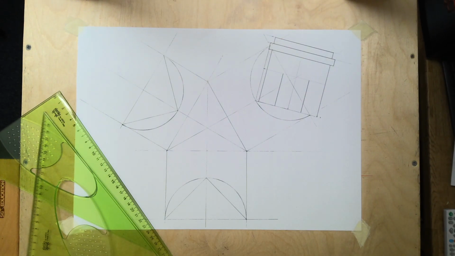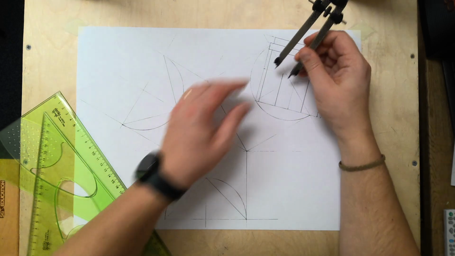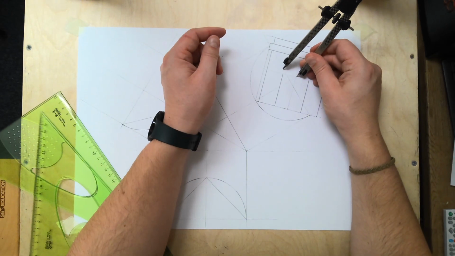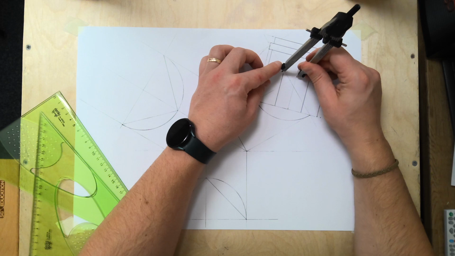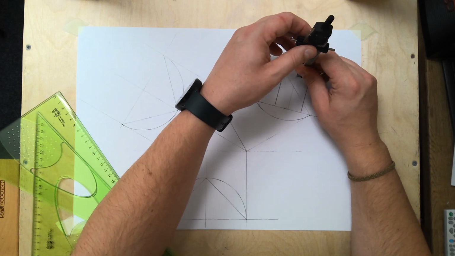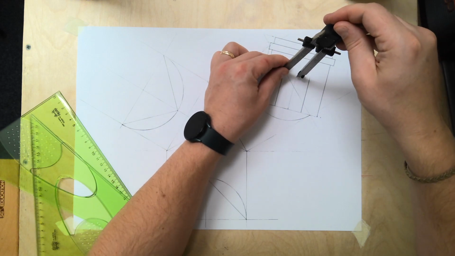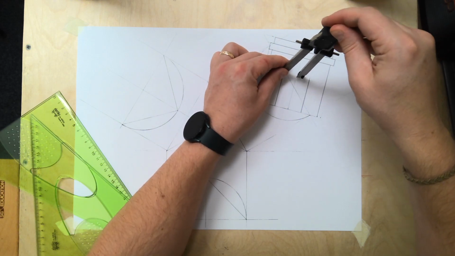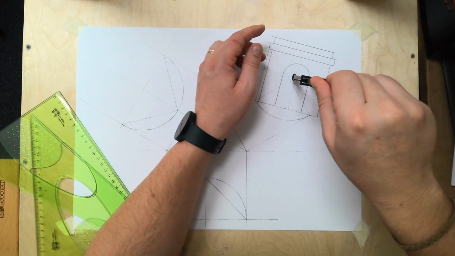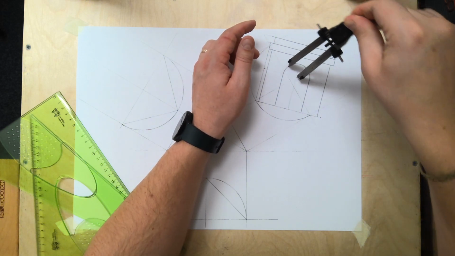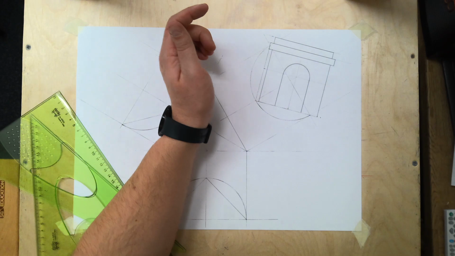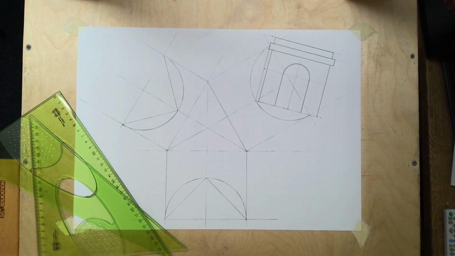Now, pop our compass on there. Set it up to the center line that we have there, so where the 50 and the halfway line match. Sorry, moved slightly there on me. There is my archway. Now, that is my elevation done.